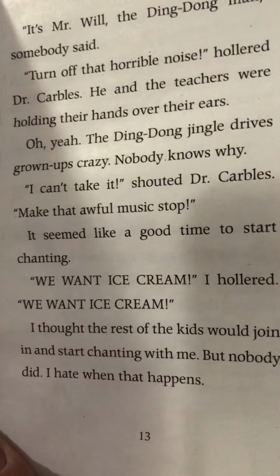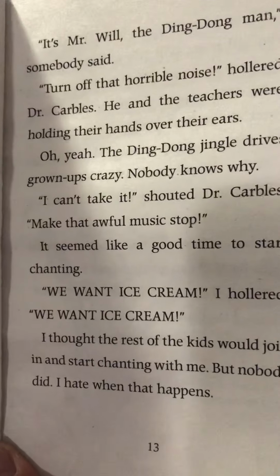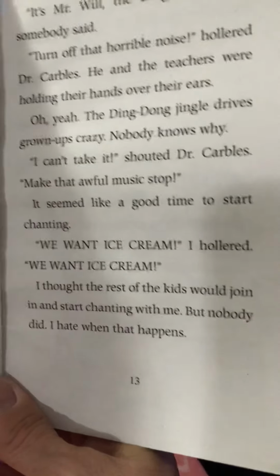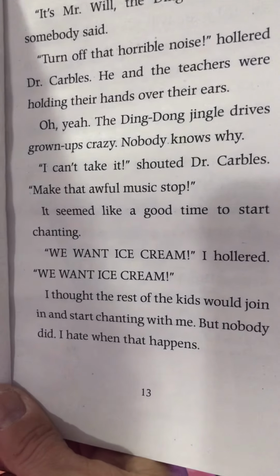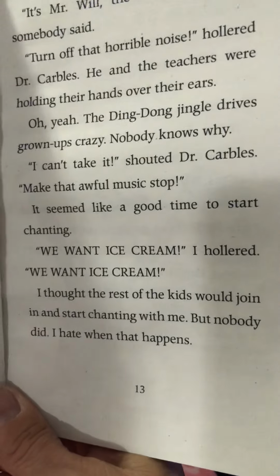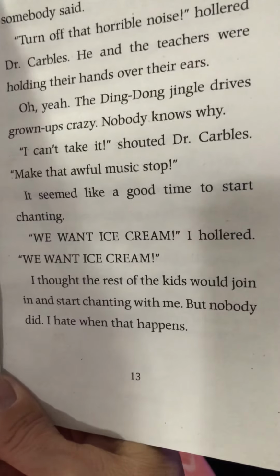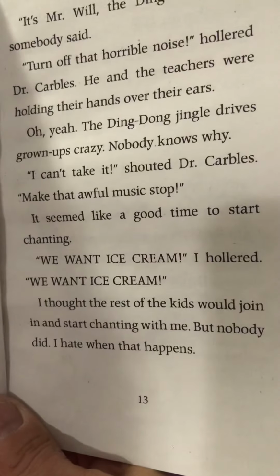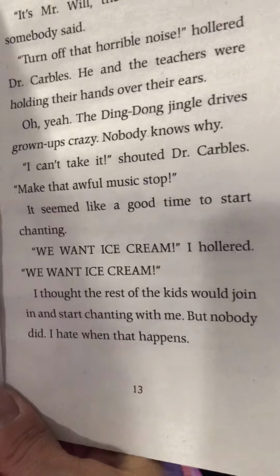Oh yeah, the ding-dong jingle drives grown-ups crazy. Nobody knows why. "I can't take it," shouted Dr. Carbles. "Make that awful music stop." It seemed like a good time to start chanting. "We want ice cream," I hollered. "We want ice cream." I thought the rest of the kids would join in and start chanting with me, but nobody did. I hate when that happens.